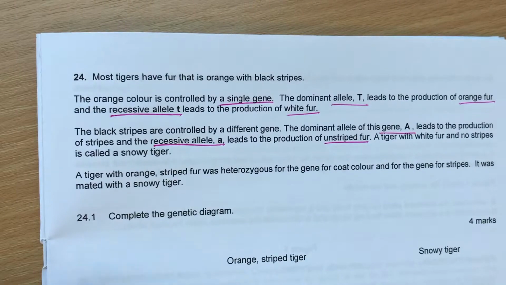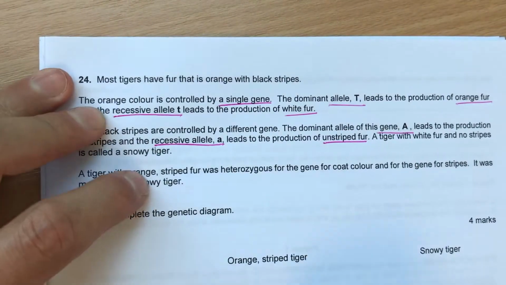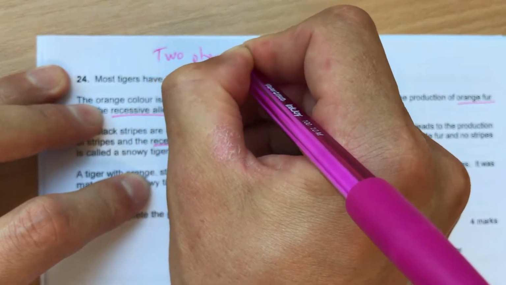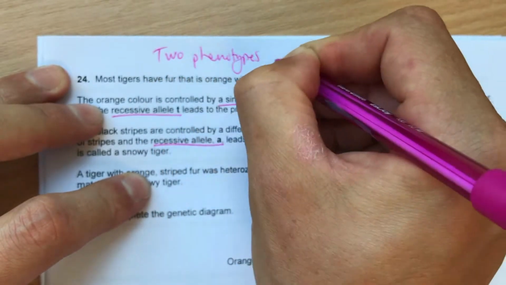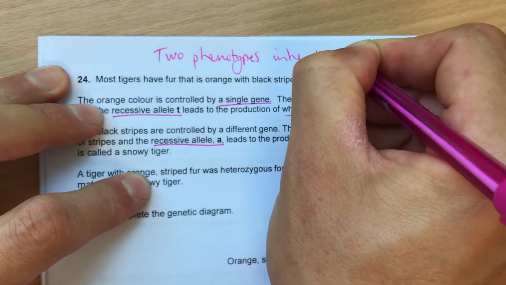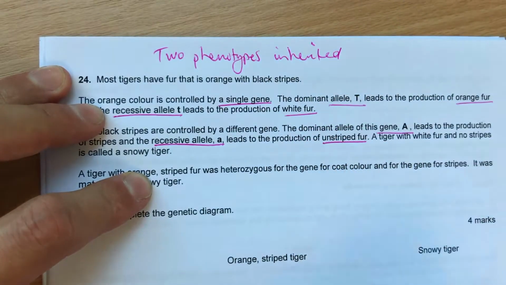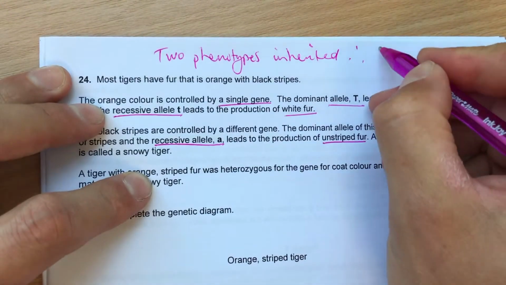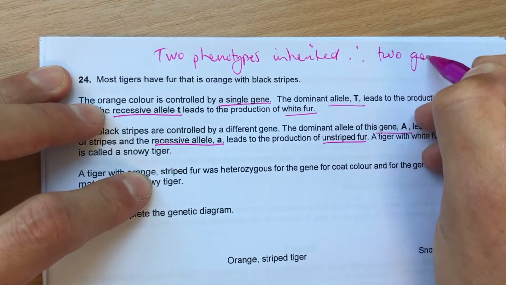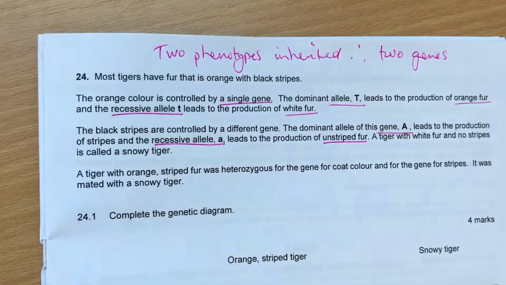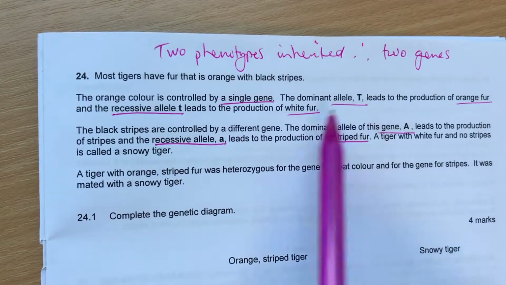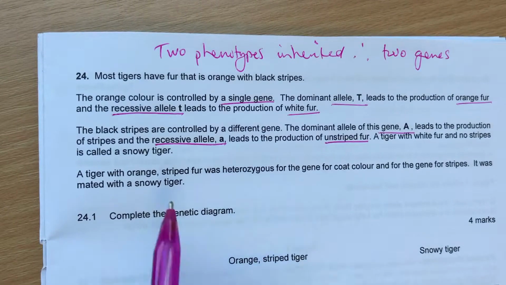So immediately we can see that we've got two phenotypes inherited. Therefore, if there are two phenotypes, there must be two genes controlling them. Okay, and we can see those genes are T for colour and A for stripes.